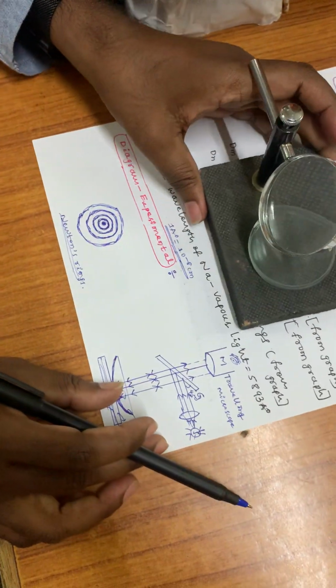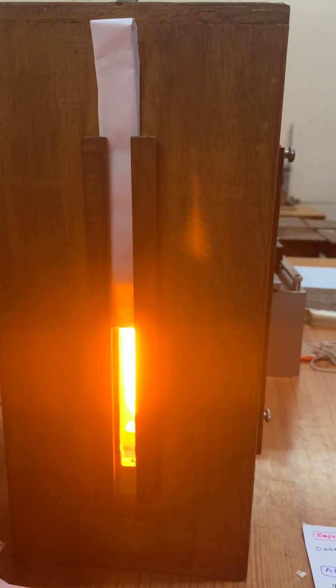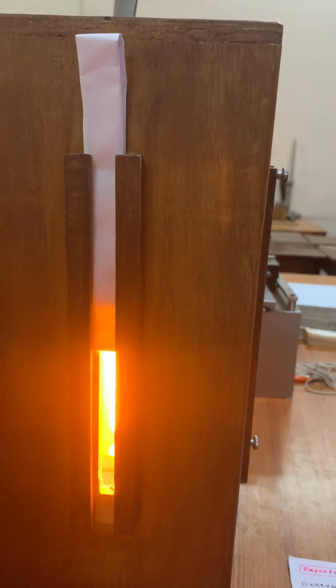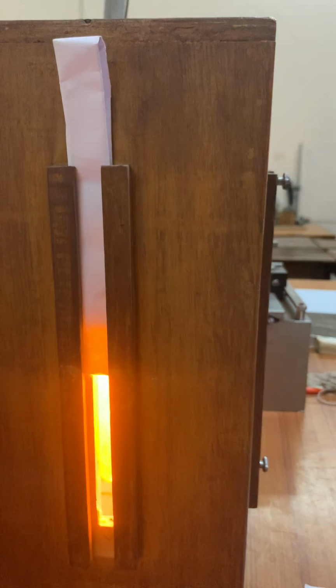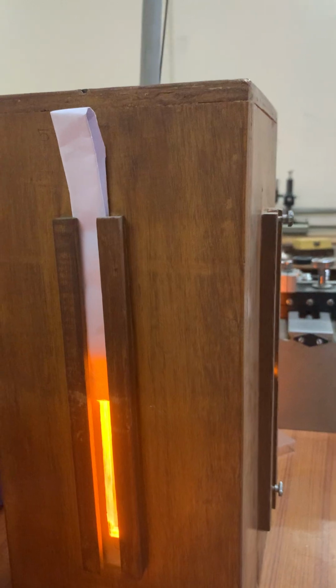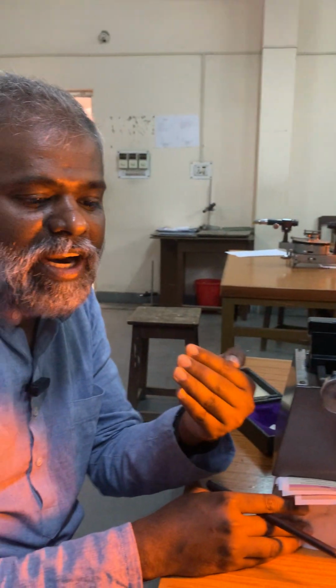This is a sodium light. This lamp is a sodium vapor lamp. It is a monochromatic lamp, because the interference phenomenon can be executed only with monochromatic lamps. Single wavelength lamps only can make the interference phenomenon.